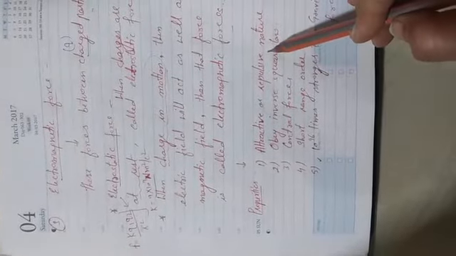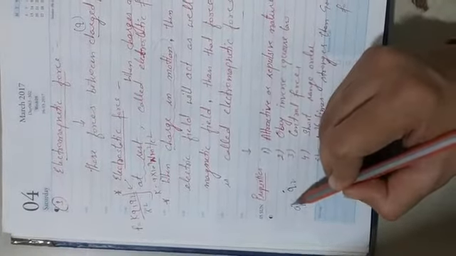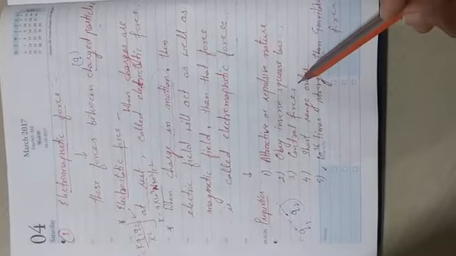Now property, that force can be attractive, can be repulsive. If we are taking two charges Q1 and Q2, then these charges can attract, can repel. This depends upon the nature of these charges. Second, it obeys the inverse square law, that is the force will be inverse to the square of the distance between charged particles.